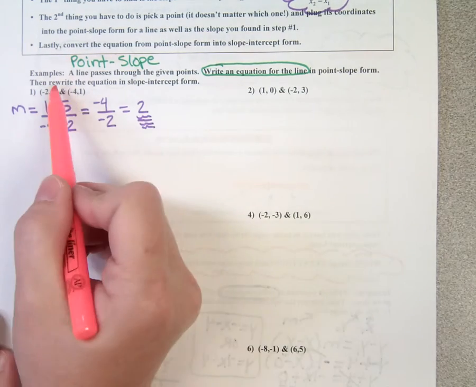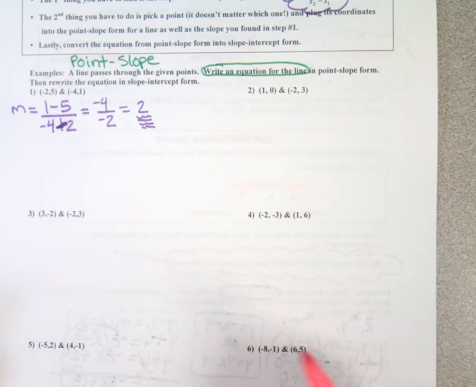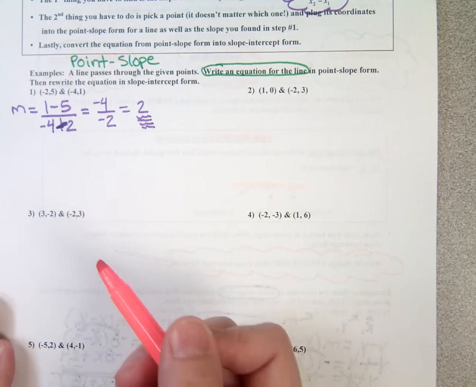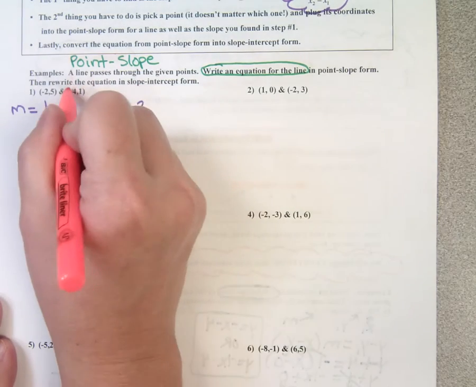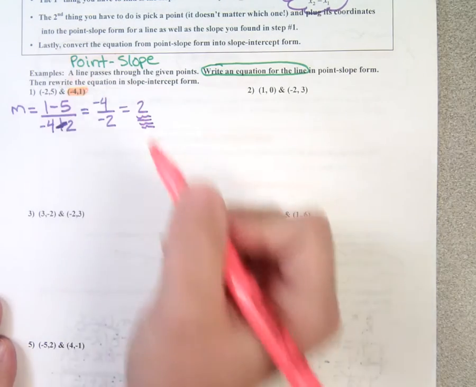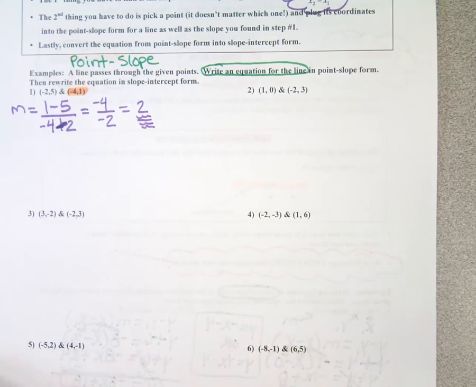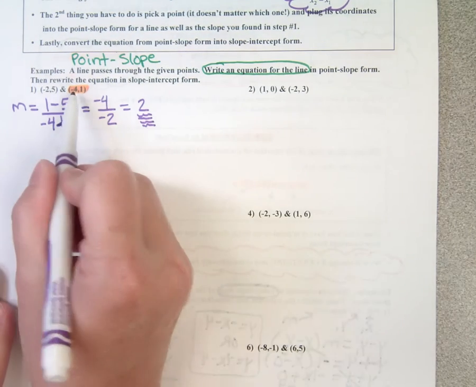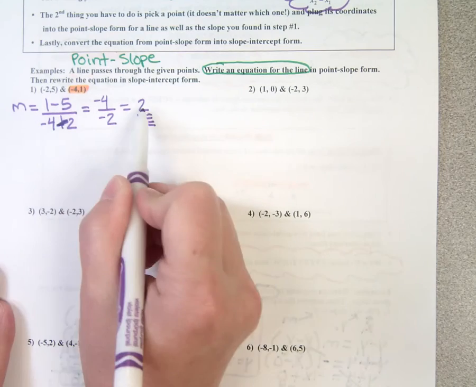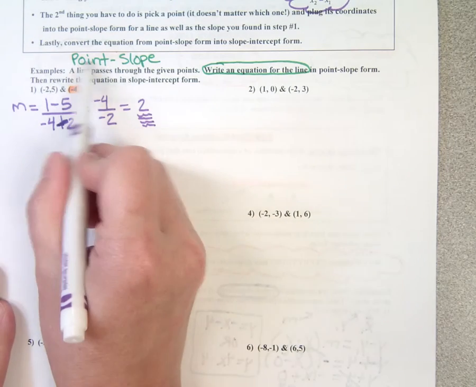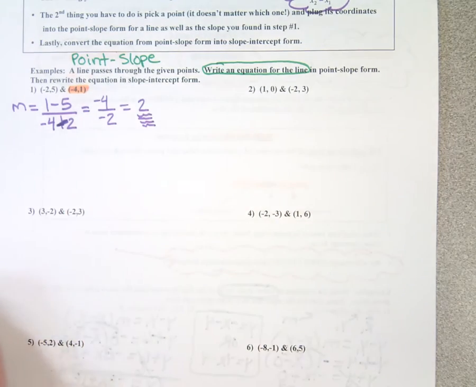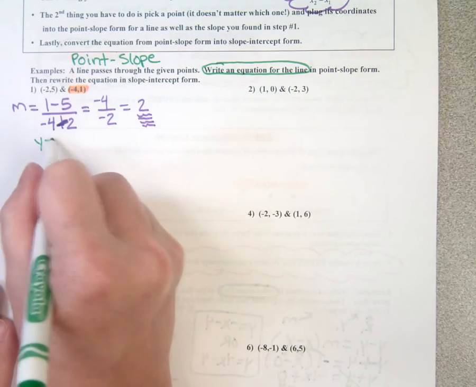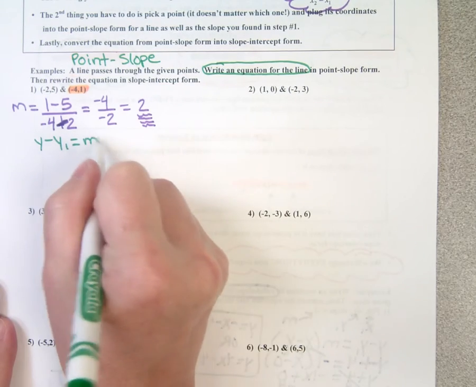So I either can pick this first point or I can pick the second point, whichever one I feel like I would rather use. So it really doesn't matter. Sometimes I'll pick the point that has the smaller numbers, and sometimes I'll just pick whatever is the first point. It really doesn't matter. So once I have my point that I've selected and my slope, I have everything I need. I have my point, I have my slope. So right now, I'm ready for point slope form. Let me go ahead and write it down again.